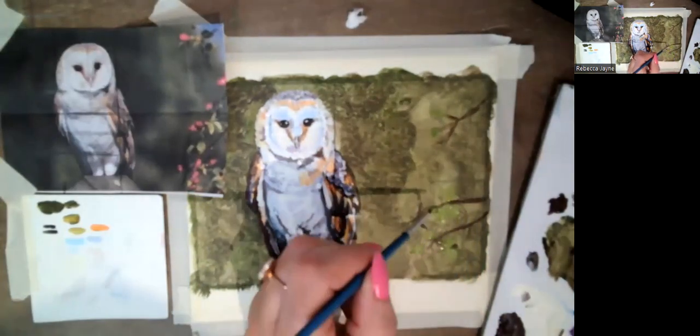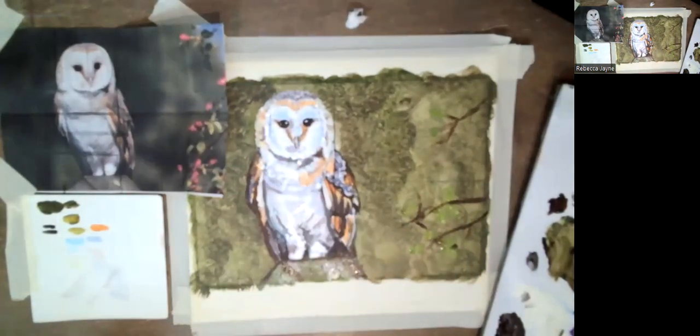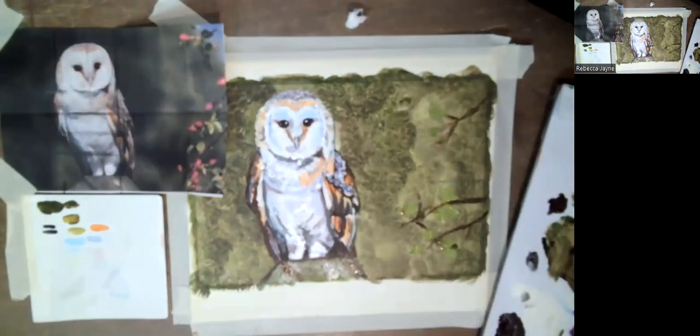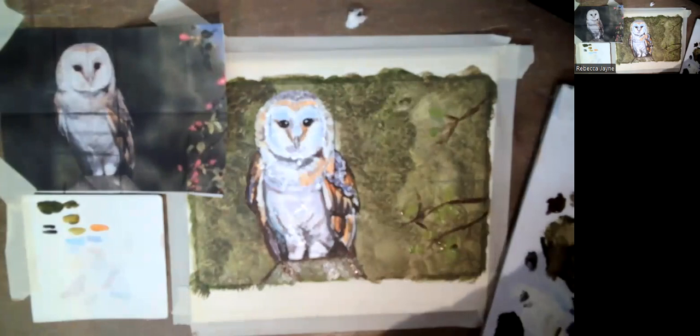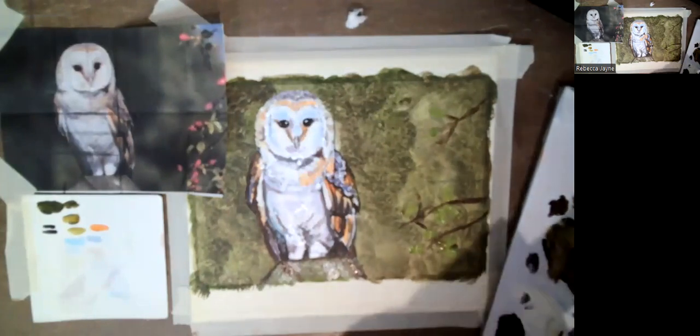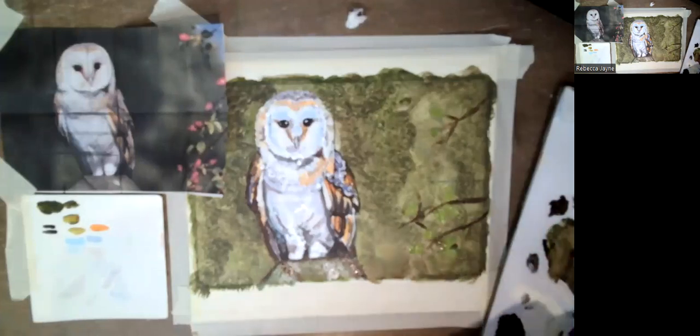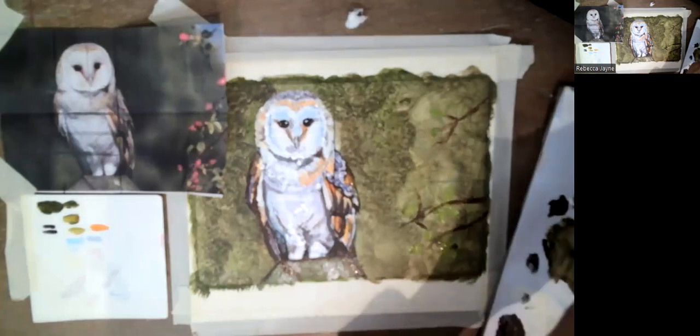Just going to get those in there. Not too bright, those, are they, actually, when I'm looking? Probably can't see them on the camera. Brighten those up a little bit. Or actually use a different green, might be a good idea.